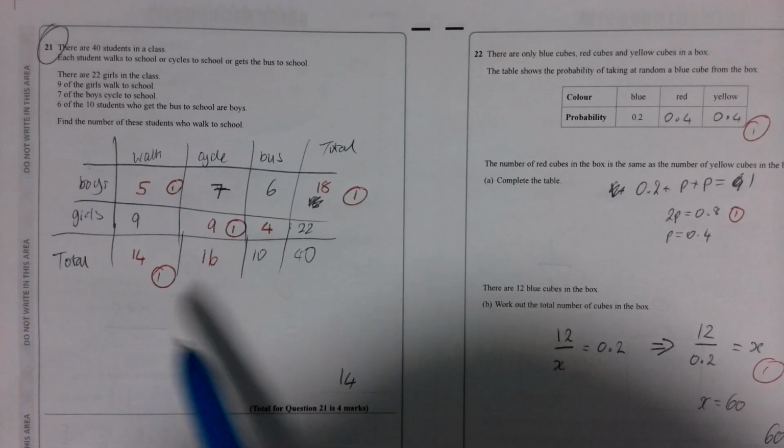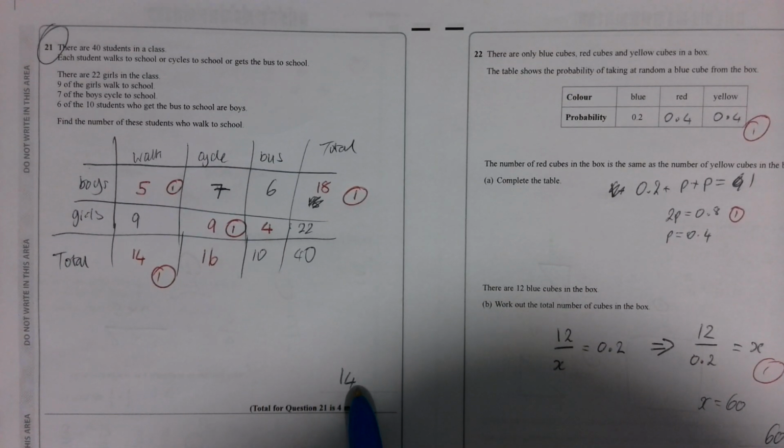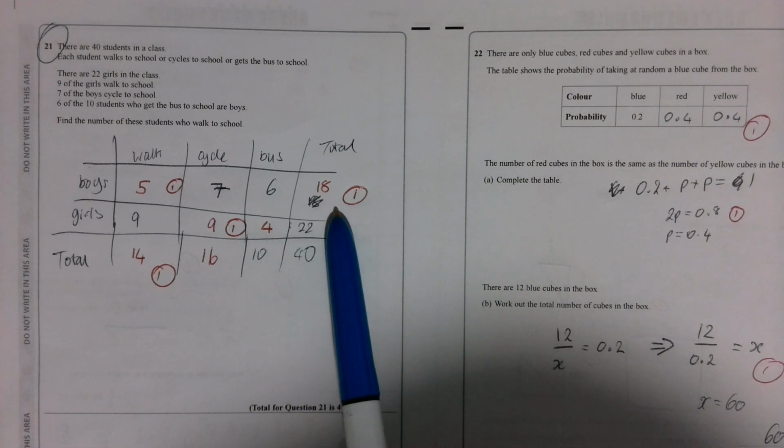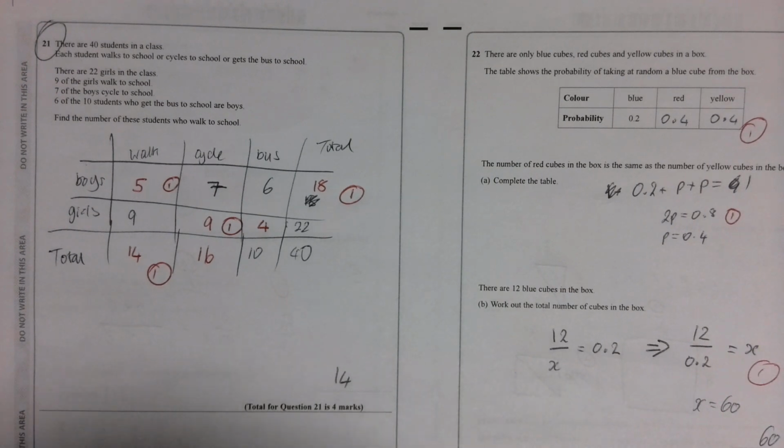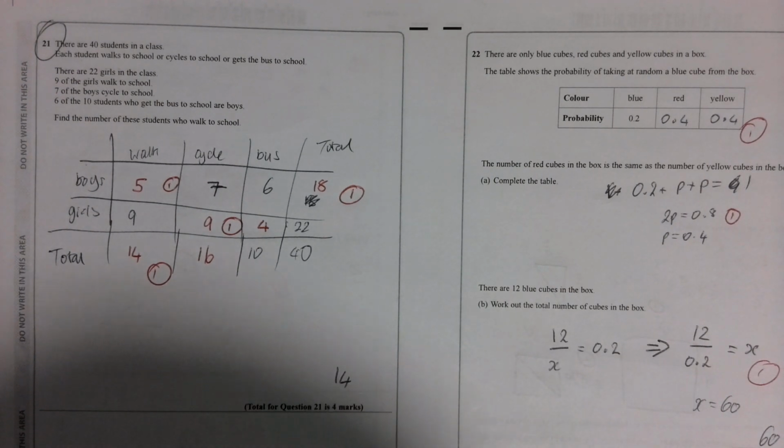And then, well, that is all I need for 14. This part up here isn't particularly useful, but it is quite nice just to complete the table. Okay, so it's just a bit of a number puzzle, but you need to fill in.